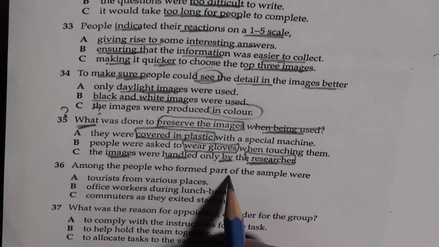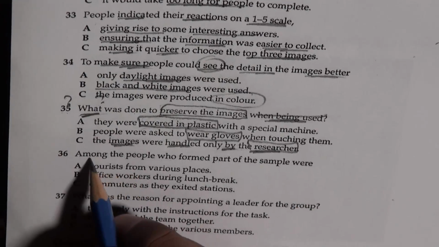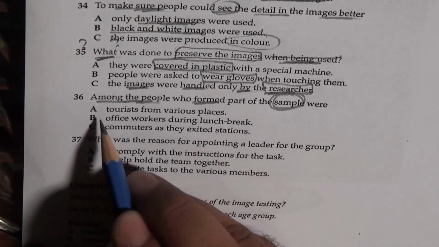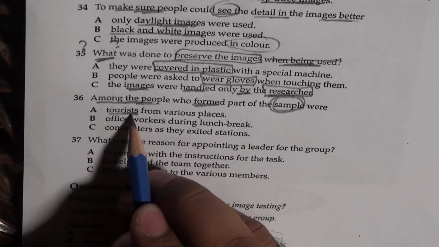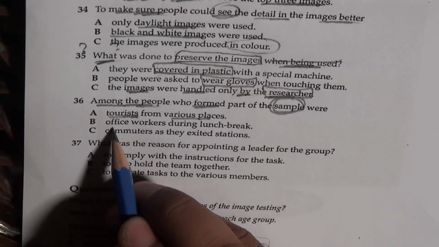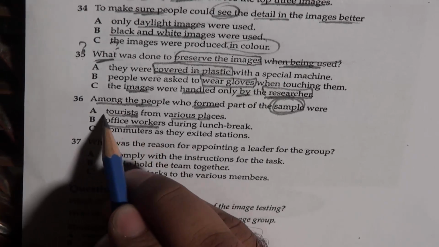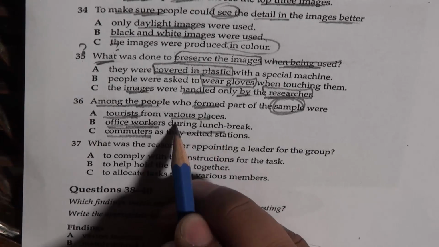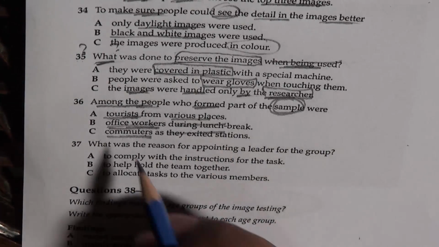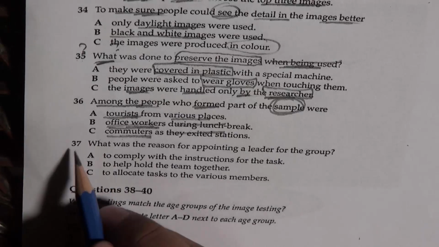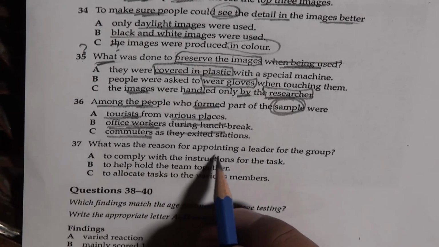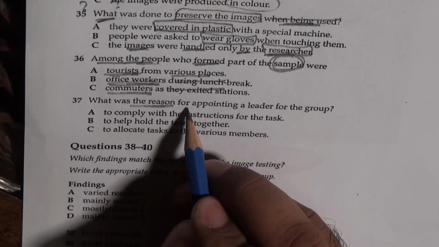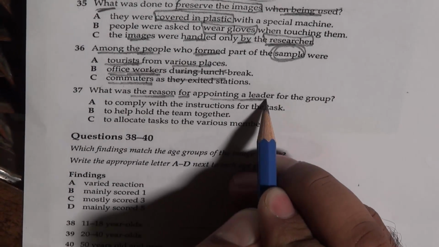Among the people who formed part of the sample were. Now who were the people who made the sample, who formed the sample? Tourists from various places, office workers. Now just clue word is tourists, office workers, commuters. You don't need to read the next details because it's all understood, office workers and all that. 37. What was the reason for appointing a leader for the group? Reason for appointing a leader.